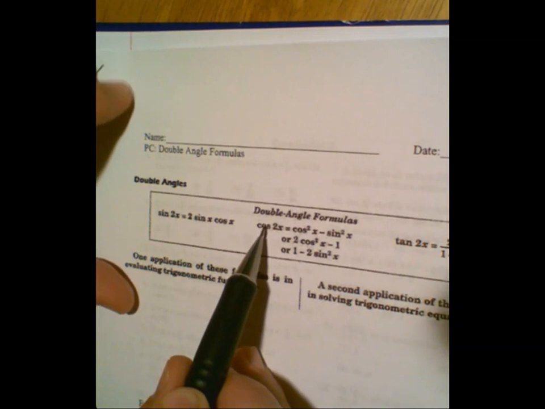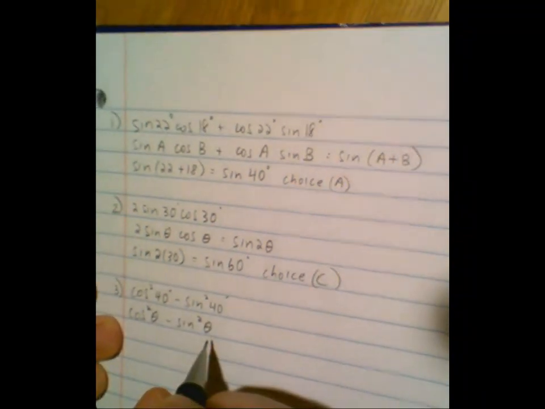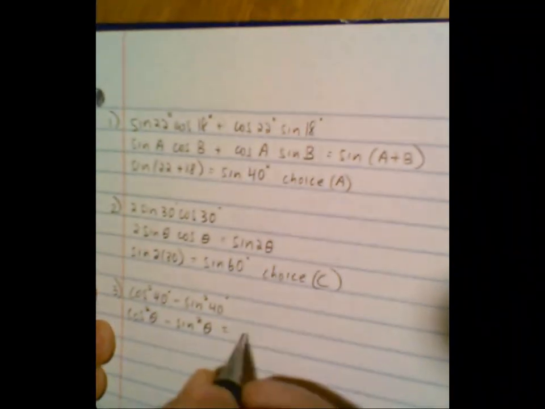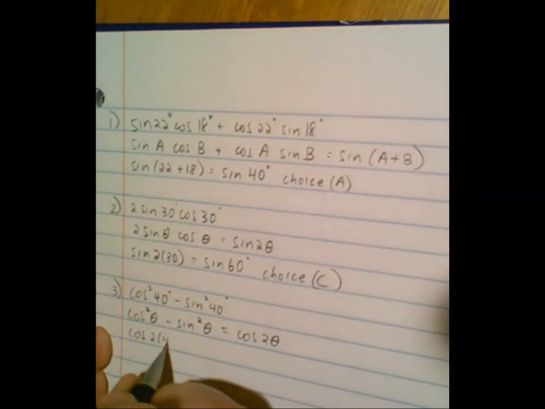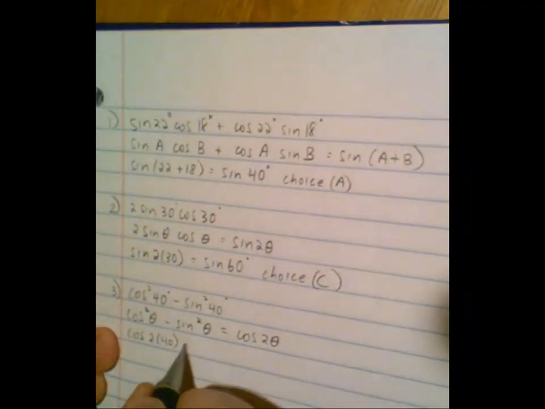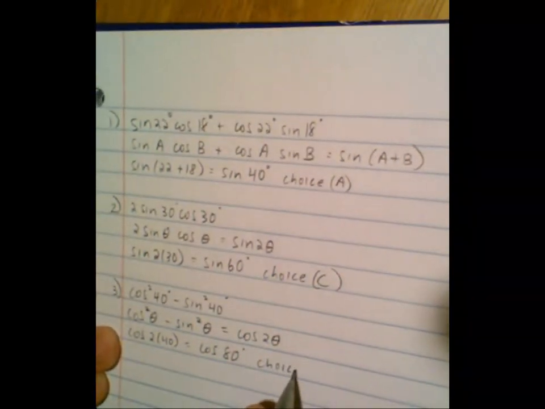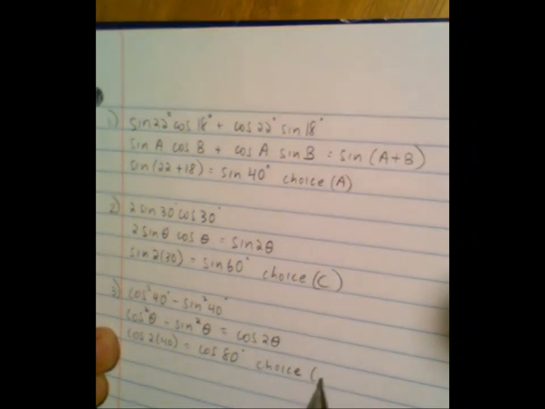X and theta, they're just a variable. So this is equal to the cosine of 2 theta, which is the cosine of 2 times 40 degrees, which is the cosine of 80 degrees, which is choice C.